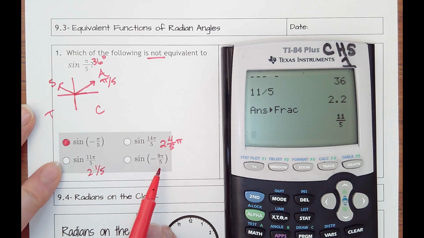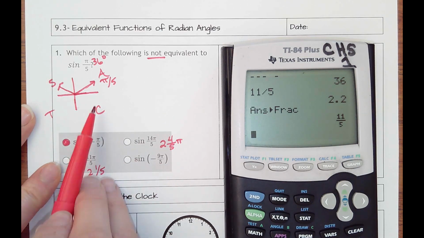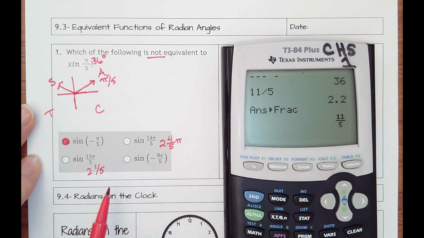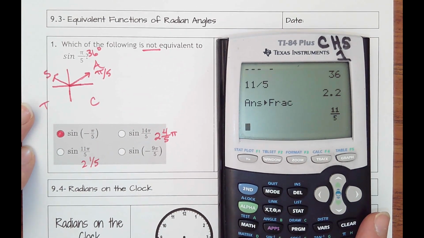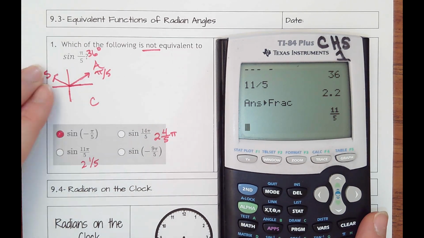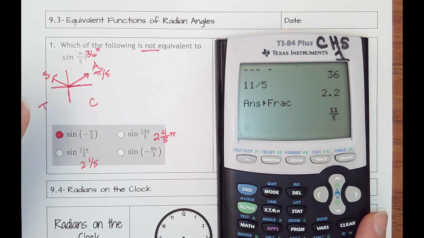Negative 9 pi over 5, think about that's almost negative 10. But this is not what I do every time. I'm just trying to explain to you why I'm going to get these answers, because it comes back to what the signs are like in the certain quadrants on the coordinate plane.